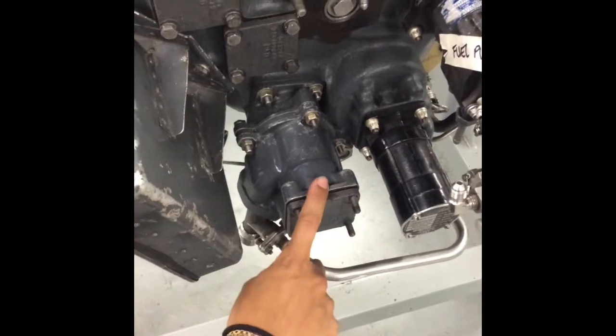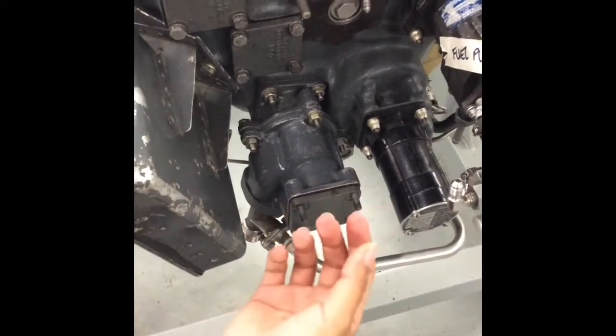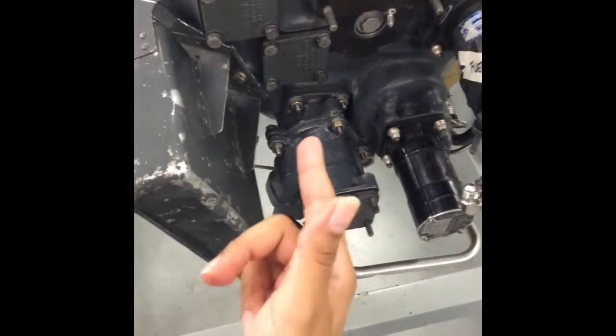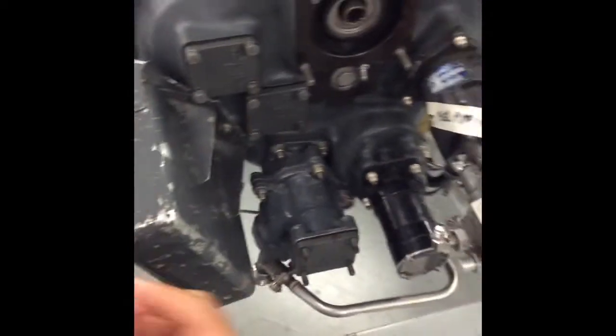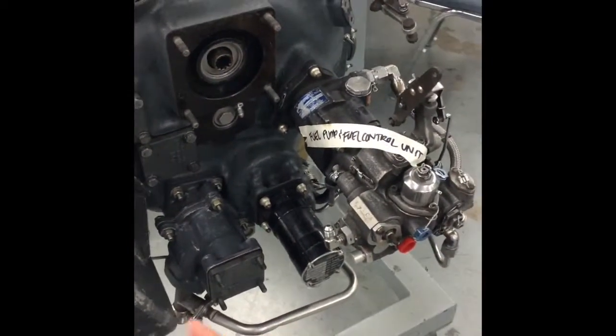And this also has a scavenge pump, which has one internally in the housing and one externally mounted. And this is assisting with the return path for the oil.